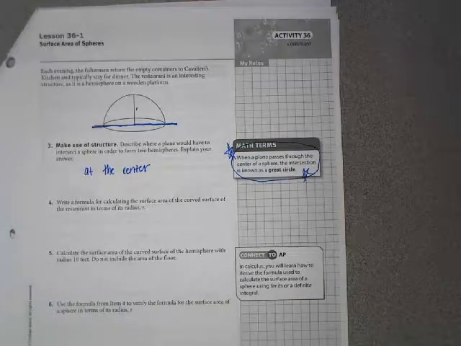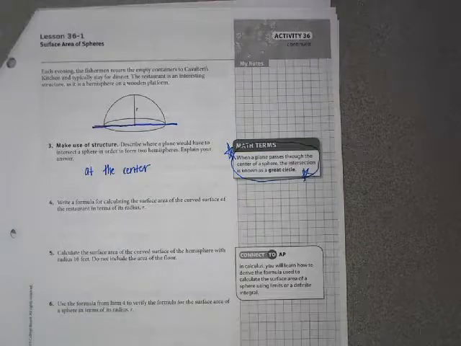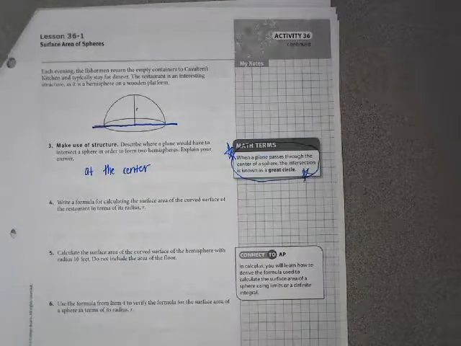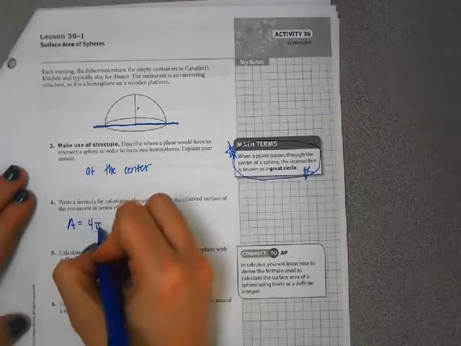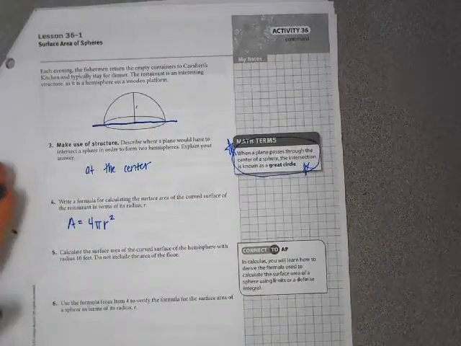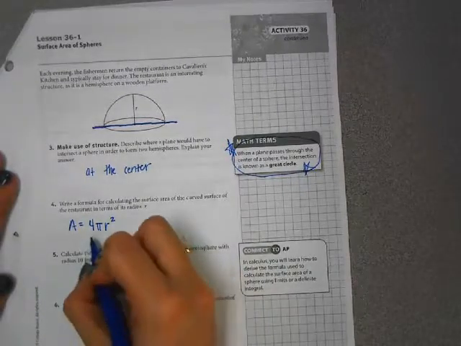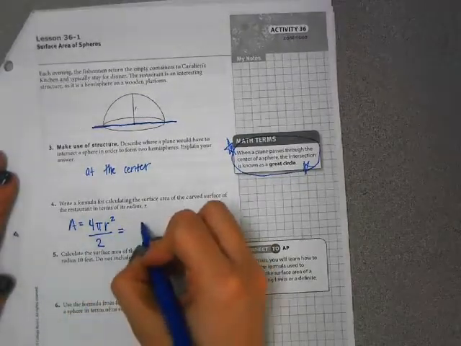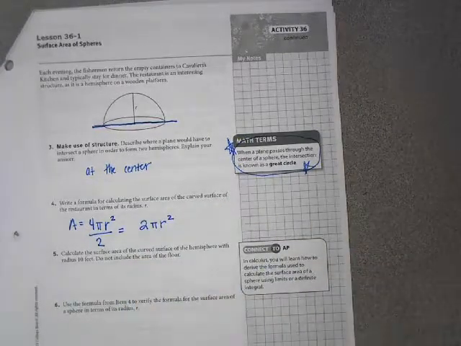So this is another really important vocab that we need to know, okay? All right. So let's look at number 4. We're going to write a formula for calculating the surface area of the curved surface of the restaurant in terms of its radius, okay? So if we remember, the surface area formula that we just looked at is 4 pi r squared. But if we're looking at a hemisphere, that's half a sphere. So if we divide it by 2, then the formula is 2 pi r squared, okay?